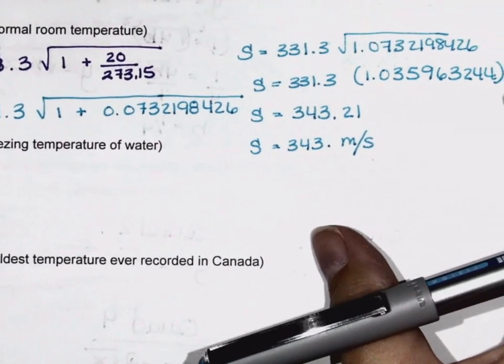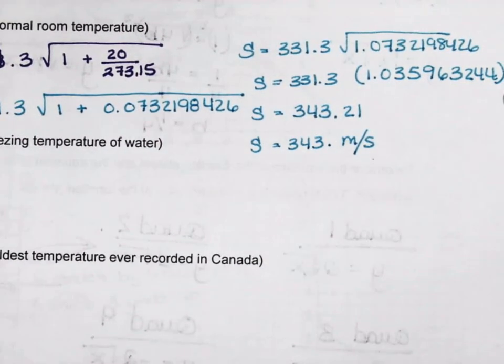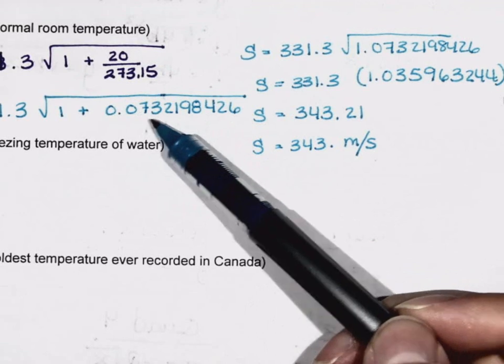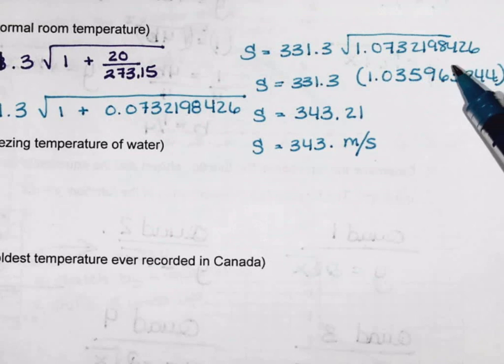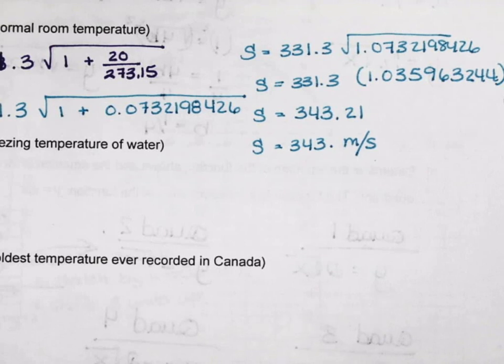All right, so I threw in all the decimals, and what I wanted to show you was the order in which I did things. The only reason why I wanted to show you that is I can put it all into my calculator as one thing, and my calculator will do it for me. But if I couldn't do that, I did the division first, got the decimal, added 1, got that answer, then square rooted that, and then times by 331.3. Those were the steps that I went through in my calculator, because remember that under the root sign is treated like a bracket.